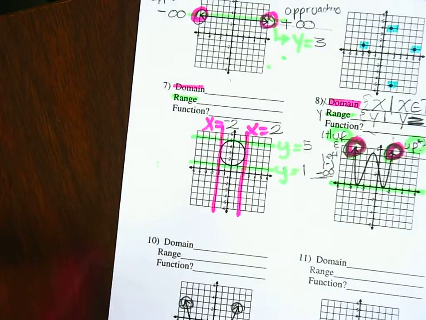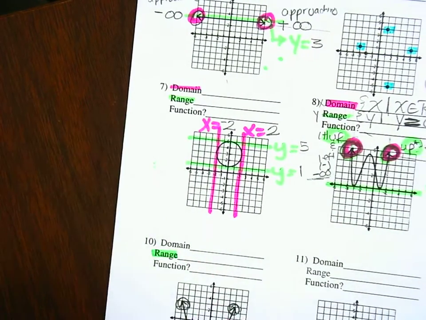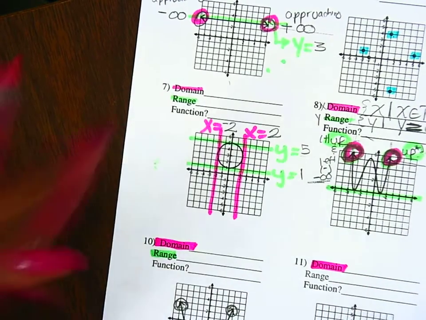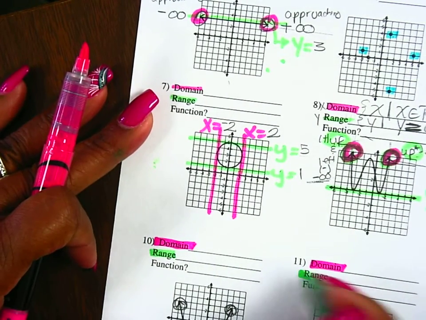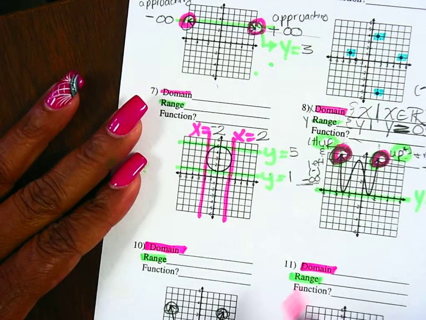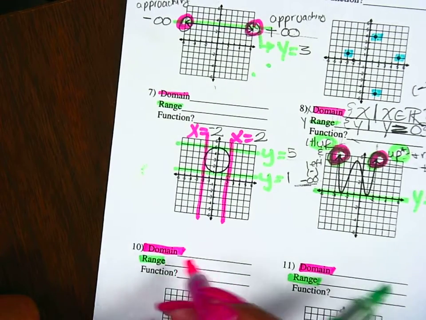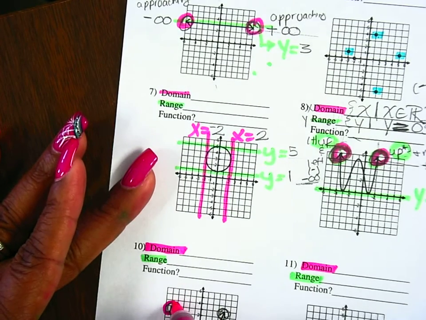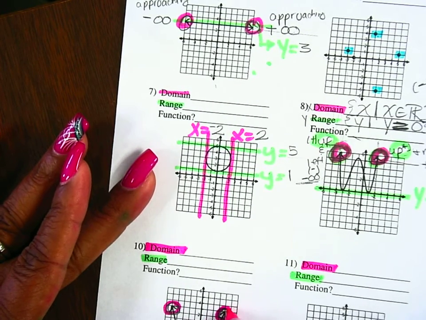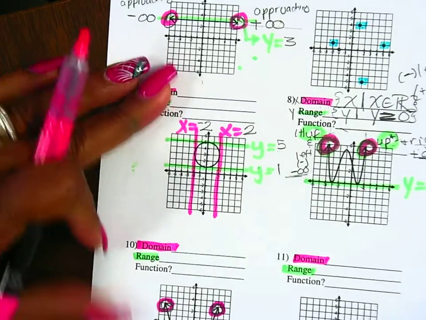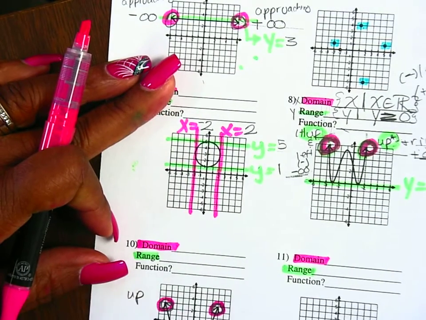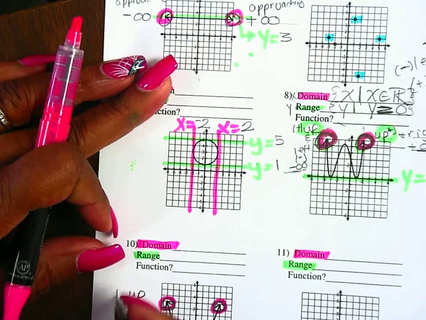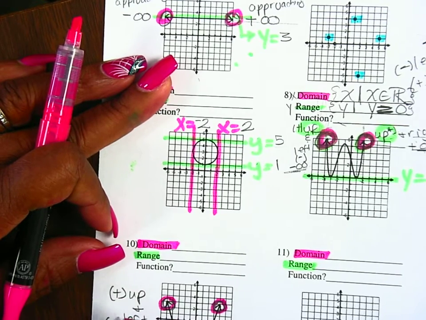Number 10, for the range I'm using green. For the domain, pink. Let me go ahead and put the pink and the green. This helps me. The brain loves colors, and I love my pink and green. Okay, so here for the domain, I'm looking at the left. This is going up and left, and this is going up and right. So here it's going up and left, positive and negative.